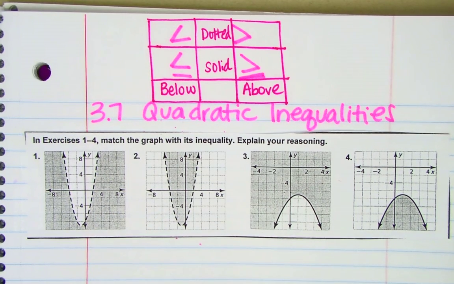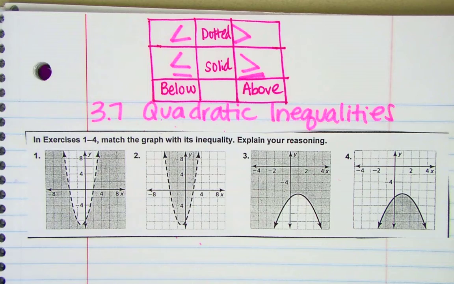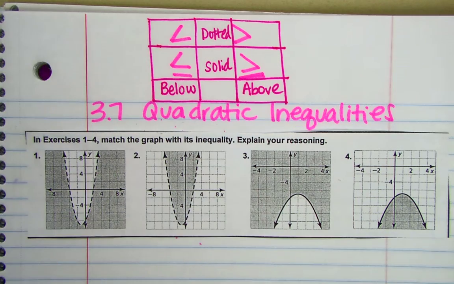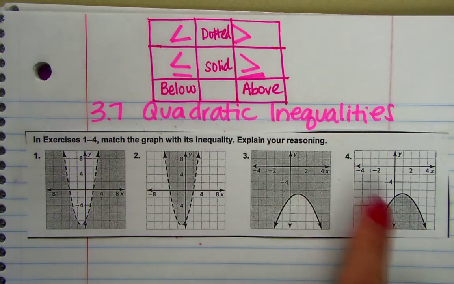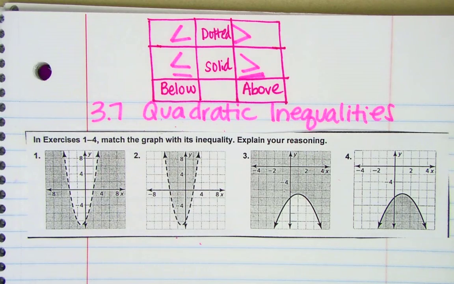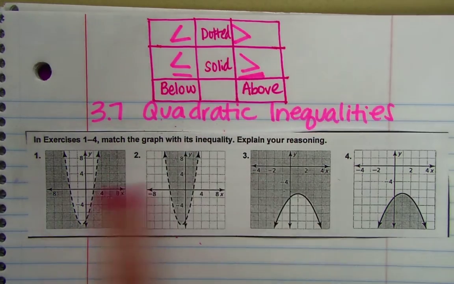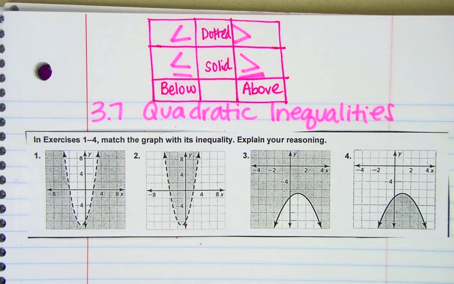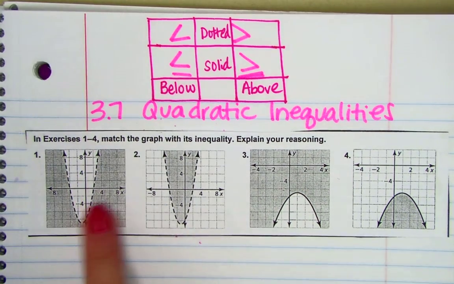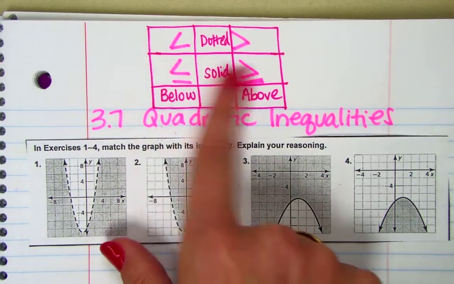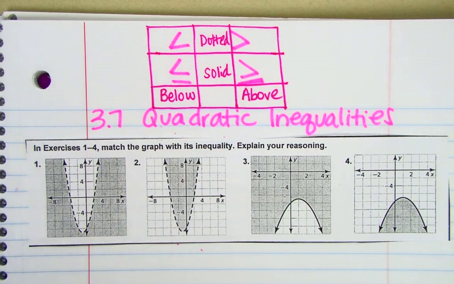First thing that we want to do is label which one of these symbols we use for each of these graphs. There's 4 symbols and 4 different graphs, okay? So we want to match each of these graphs with a symbol. We're not even going to put the equation. We're just going to determine, based on what's going on in the graph, which symbol we need to use.